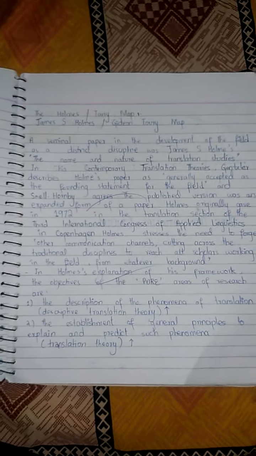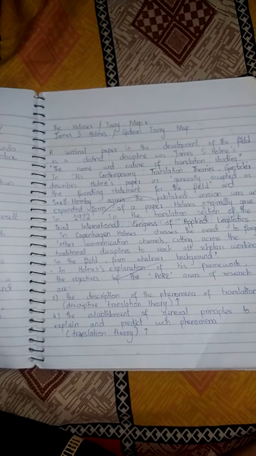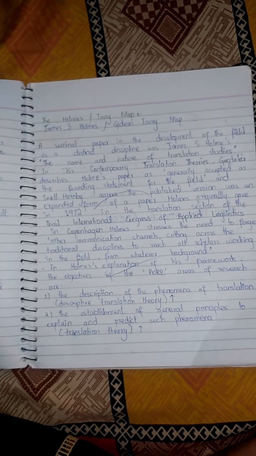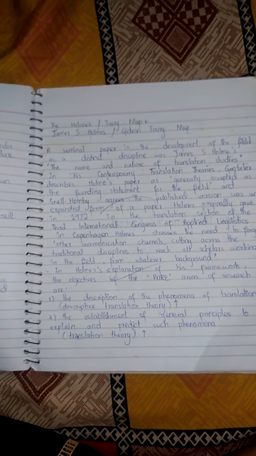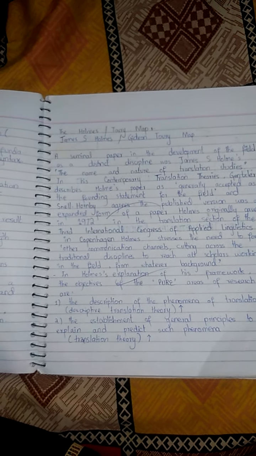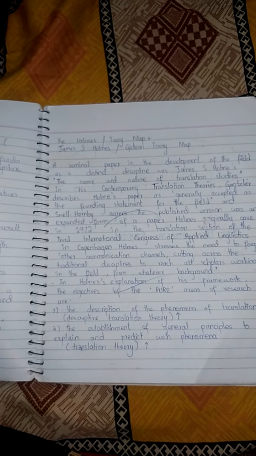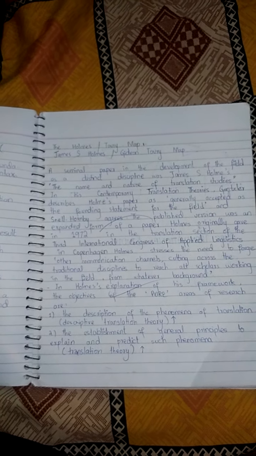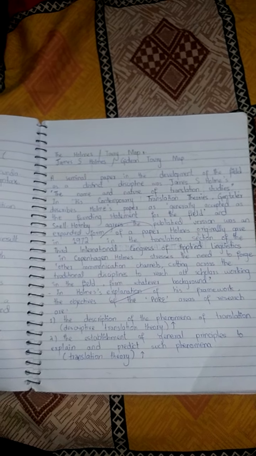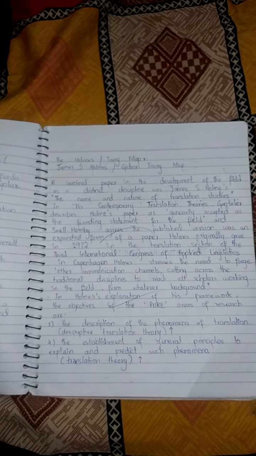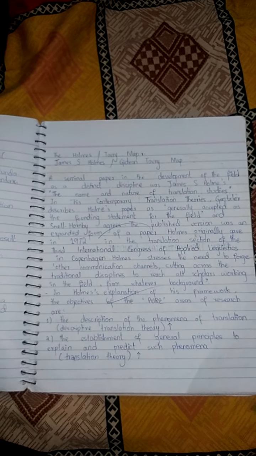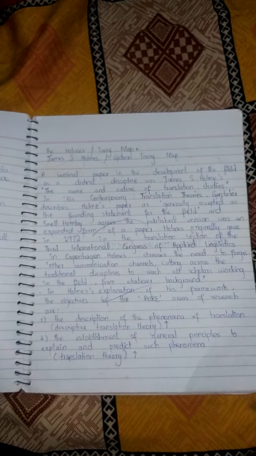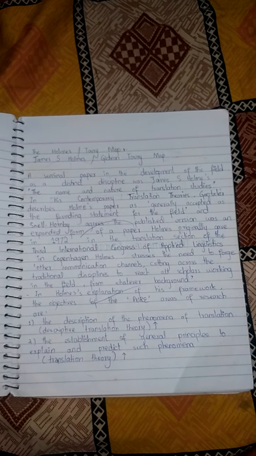Okay, so let's start. The Holmes Toury Map is basically a map constructed by James S. Holmes, also known as a seminal paper in the development of the field as a distinct discipline. It was James S. Holmes, "The Name and Nature of Translation Studies". In his Contemporary Translation Theories, Gentzler, never be confused about this name, Gentzler is pronounced as Gentzler, describes Holmes' paper as generally accepted as the founding statement for the field.